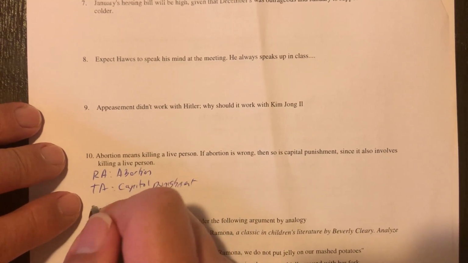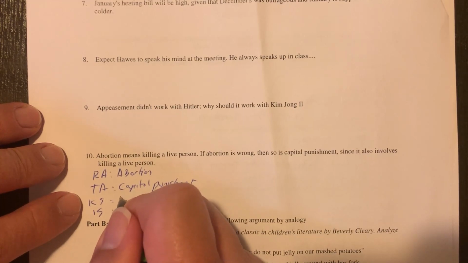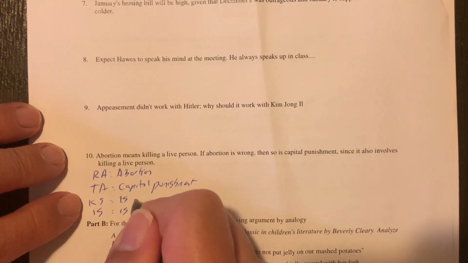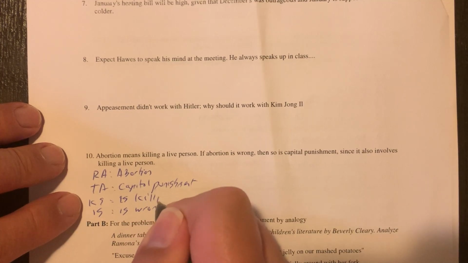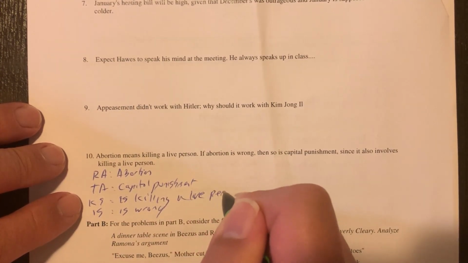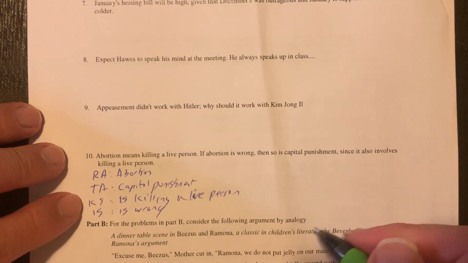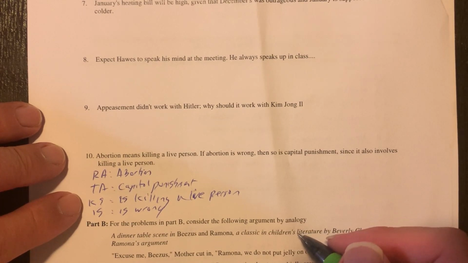And the known similarity would be killing a live person. Again, I didn't write this. I don't know what the word live is doing there. It's not like you can kill dead people.